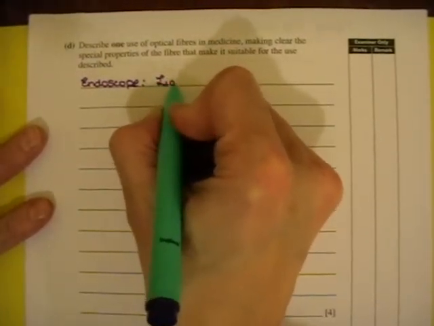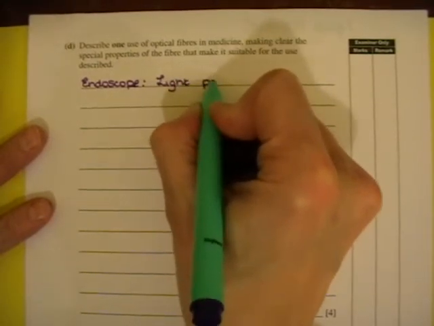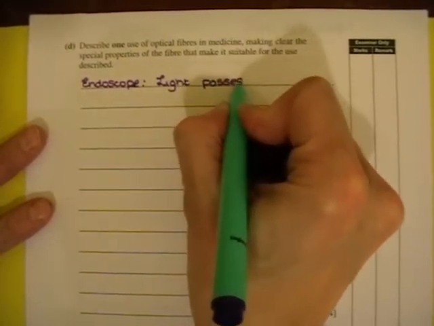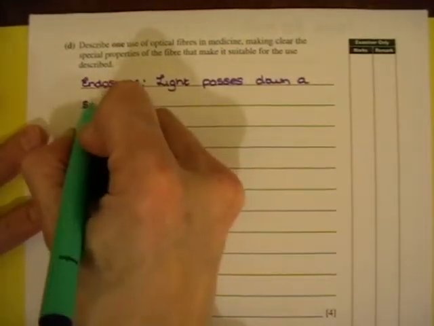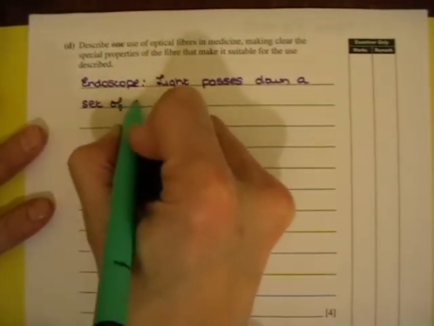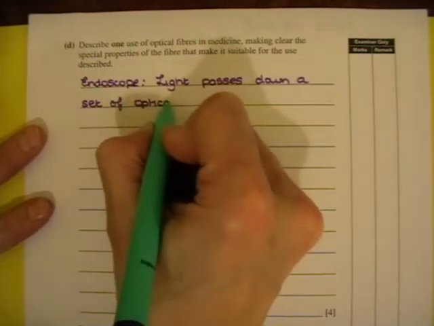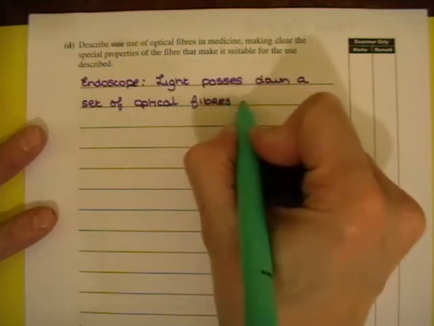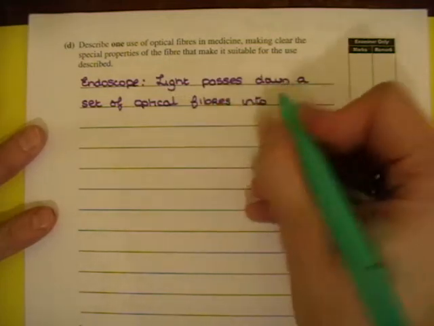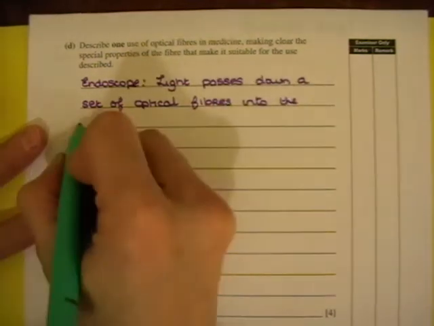So light passes down a set of optical fibres into the part of the body being examined.